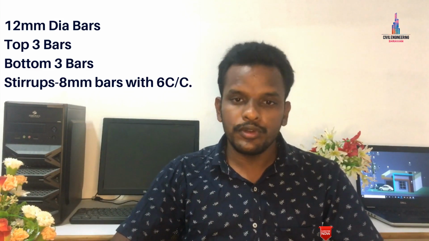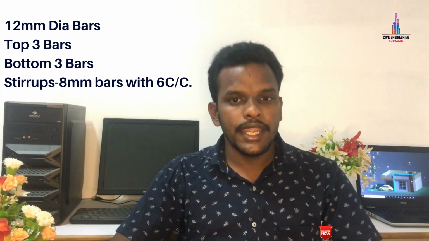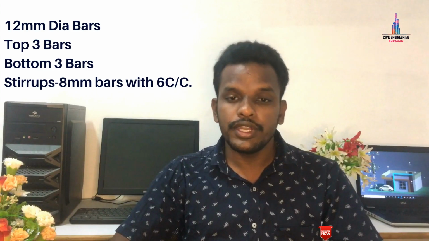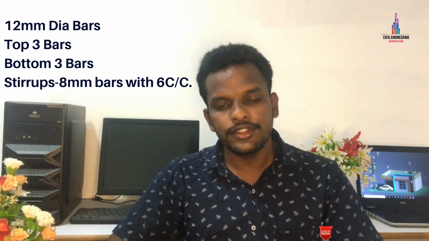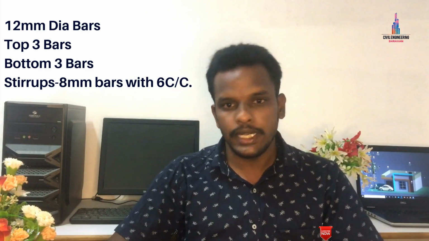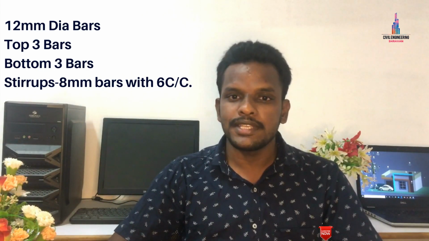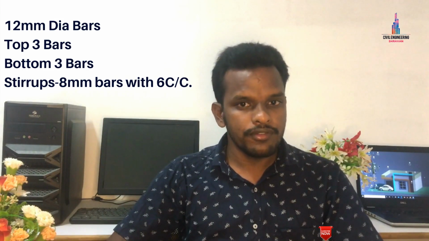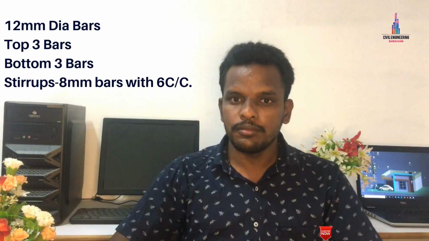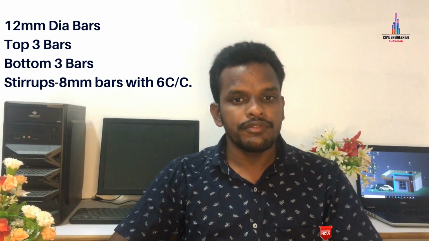So as per the M20 grade concrete and Fe 500 grade steel provisions, we need to take 6 number of bars. So we need to provide 3 number of bars at the top reinforcement and 3 number of bars at the bottom reinforcement, and the diameter of the bar we will consider as 12 mm size. So we will provide 3 number of bars at the top reinforcement section and 3 number of bars at the bottom reinforcement section, and we will consider the cover as 35 mm.